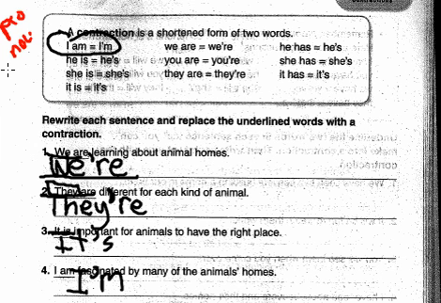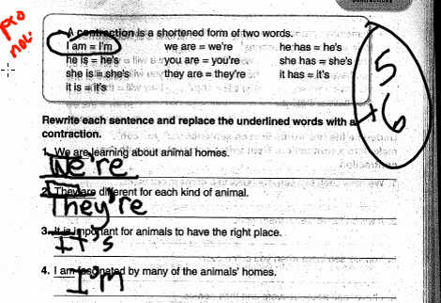What I want you to do now is continue on number 5 and 6. I require you to do number 5 and 6. Don't go on. Okay, we're going to practice some of these together too.